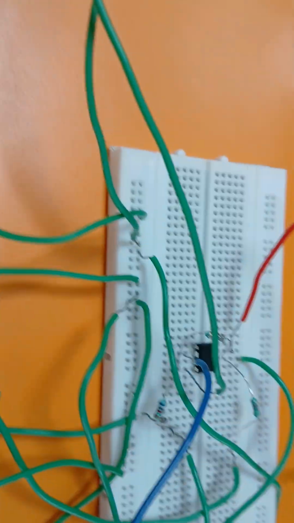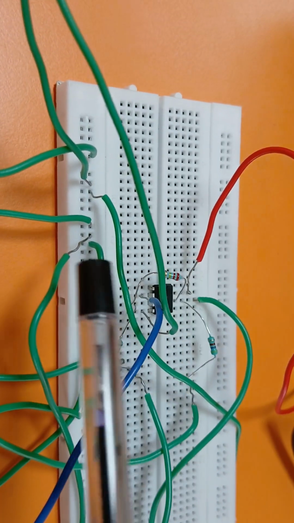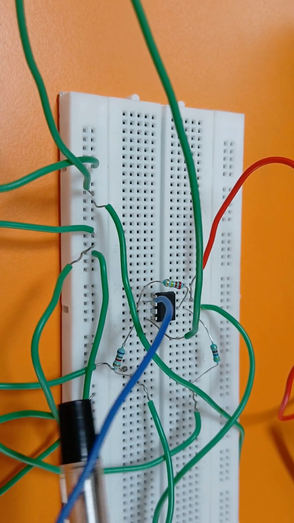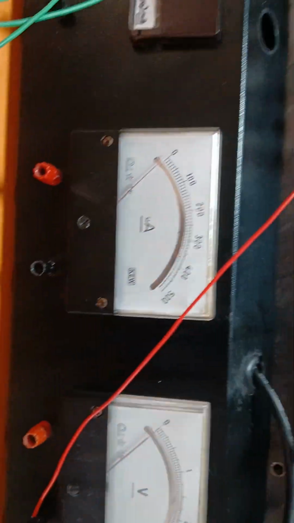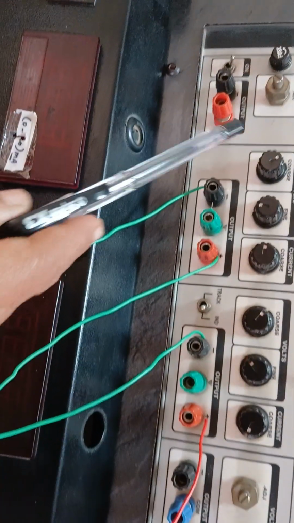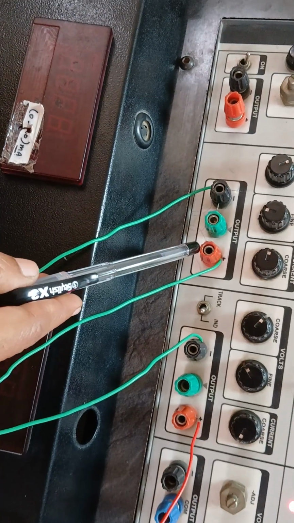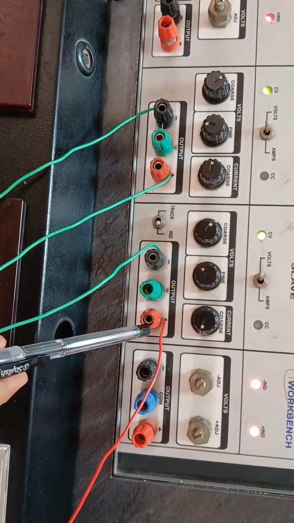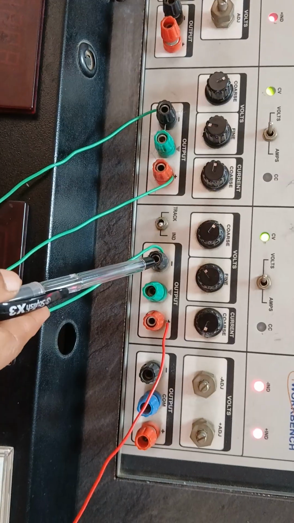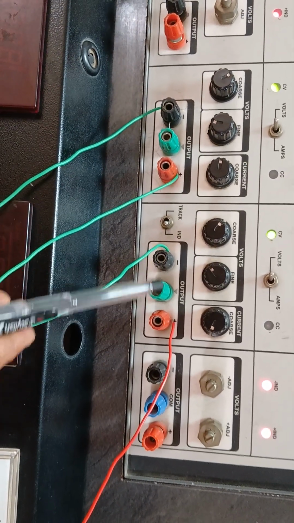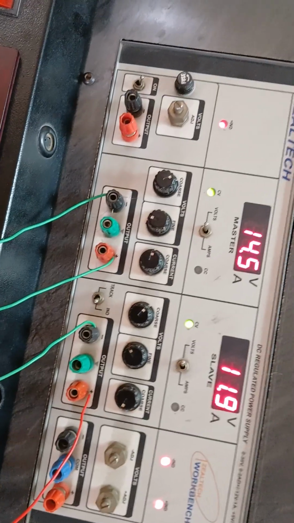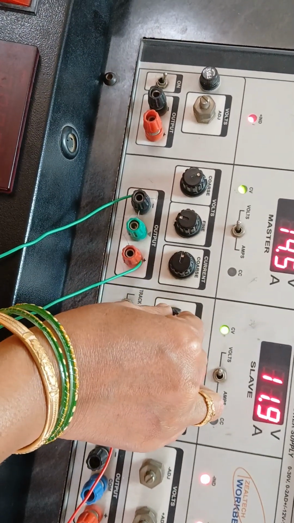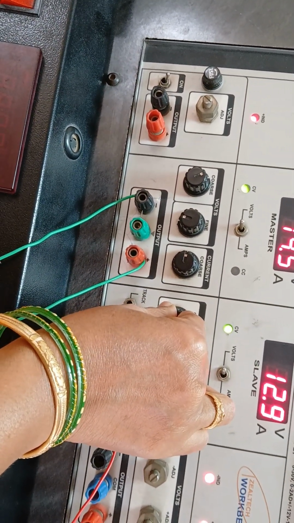Now we go directly to the circuit connections. The Opamp 741 is connected. Pin number 7 is connected to the positive of the supply. We will use a dual power supply. The positive goes to the 7th pin, and the common is grounded. For the minus voltage, this point is connected to the 4th pin. That is the dual power supply we are giving. I am setting the voltage to 12 to 15.